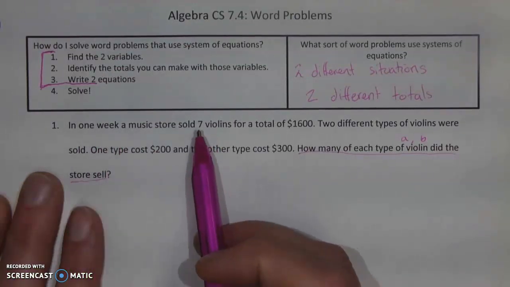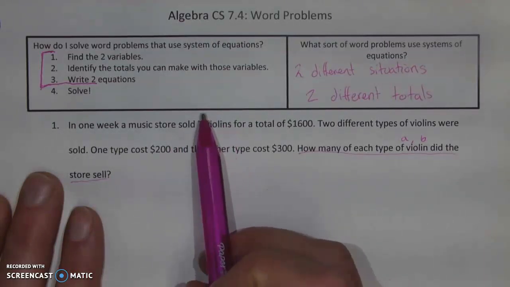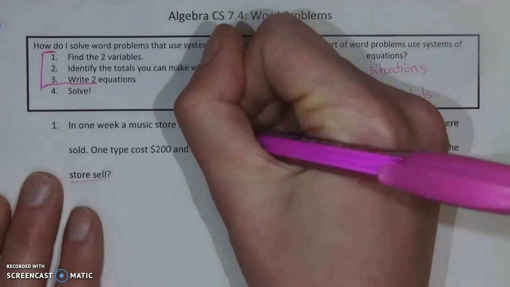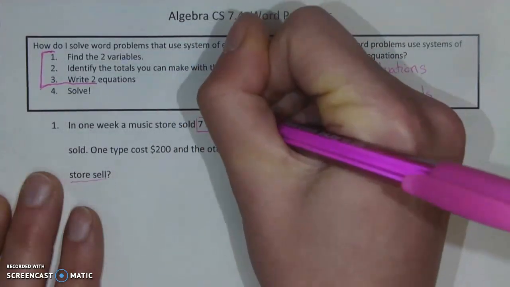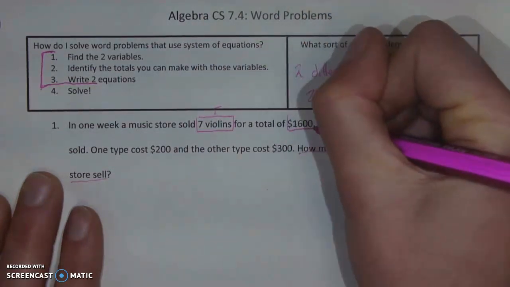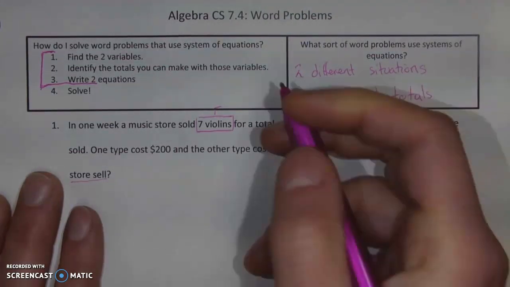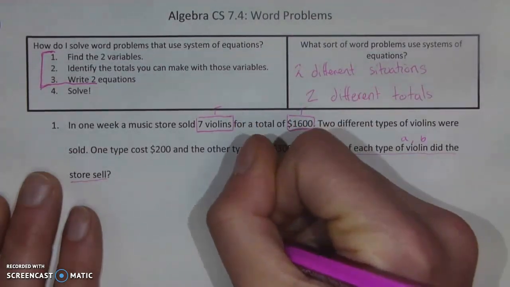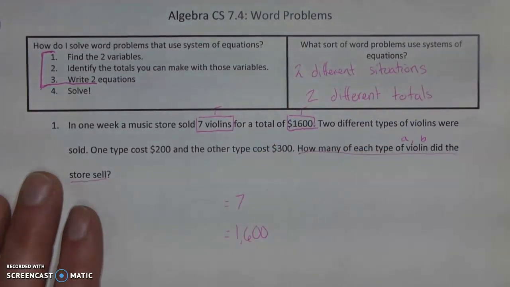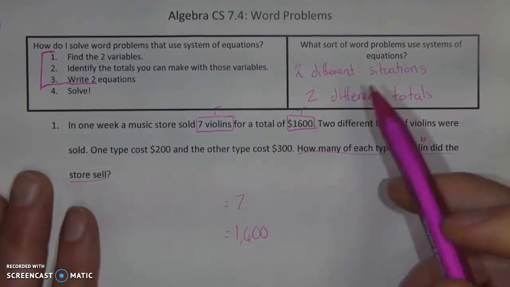Well, first off, I know that the music store sold 7 violins. And that means in total, there were 7 violins in that week. So this right here is a total. I also know that they sold a total of $1,600. So that's another total. That means that these two things are going to be the totals of our two equations that we have for our systems, because each equation will have its own total.